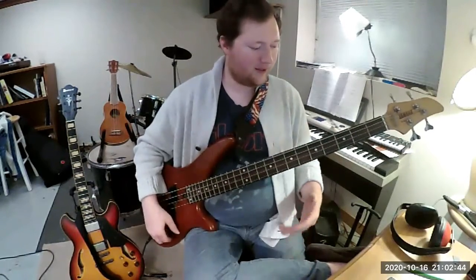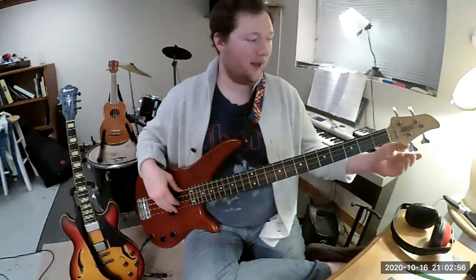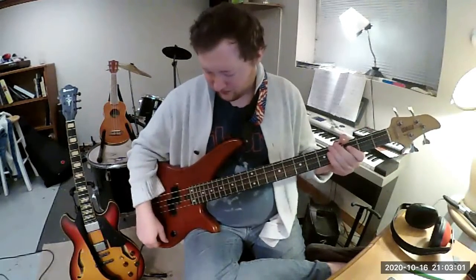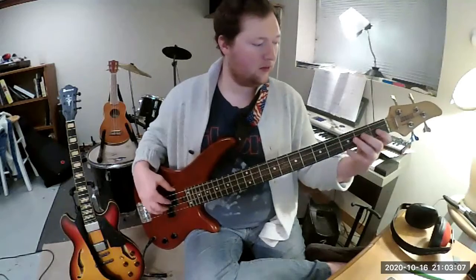So let's look at the bass. The bass has four strings: E, A, D, and G. It has frets just like a guitar does.